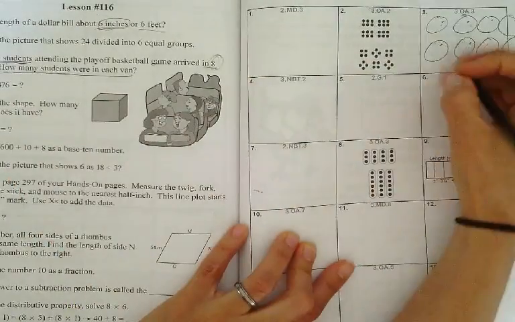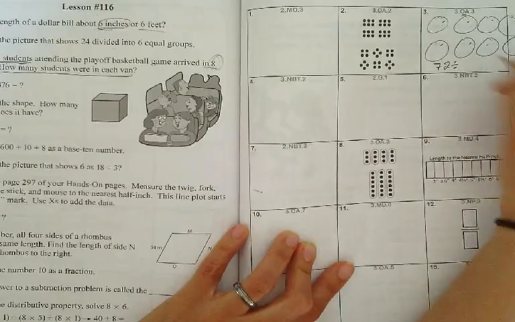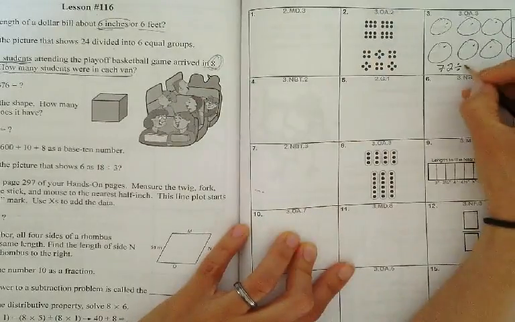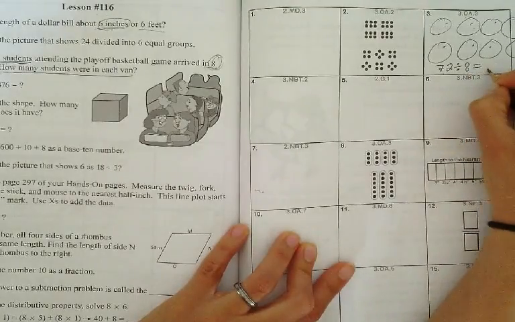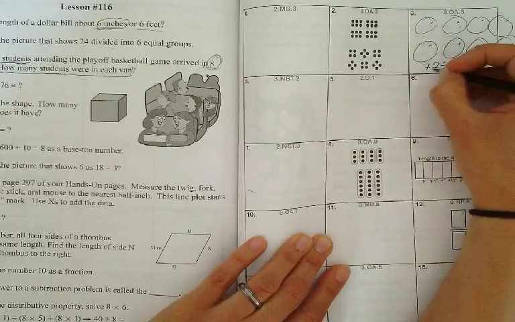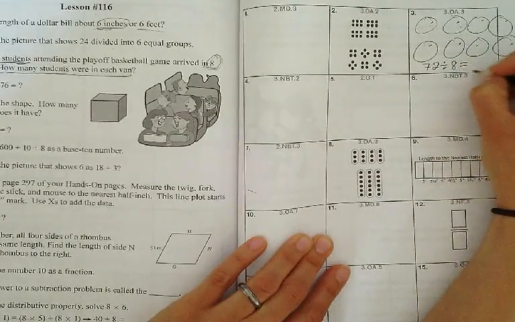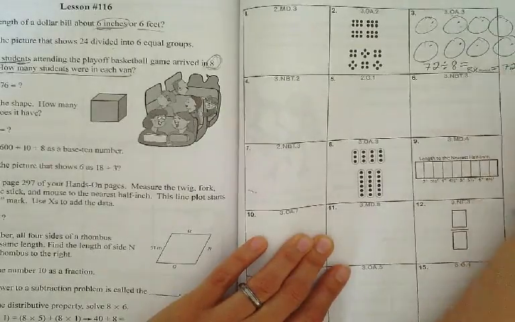If I have my total, I could start off this way. 72 divided by 8, because we have 8 groups. And once I find this out, I'll find how many students were in each van. So I could flip this around. I could say that 8 times something equals 72. Okay.